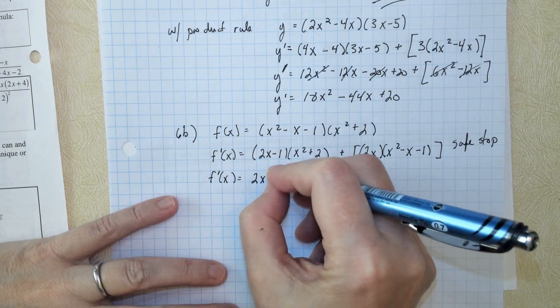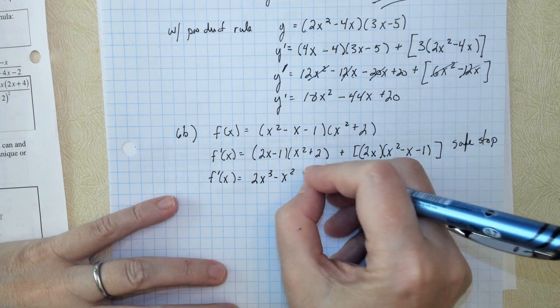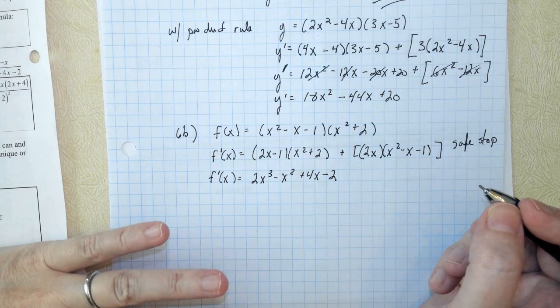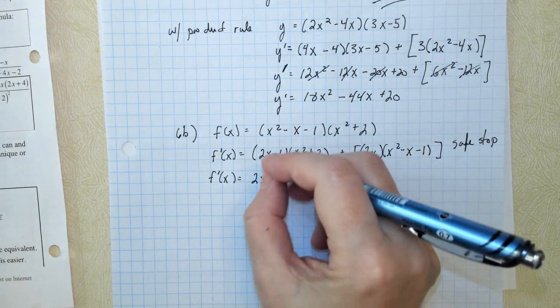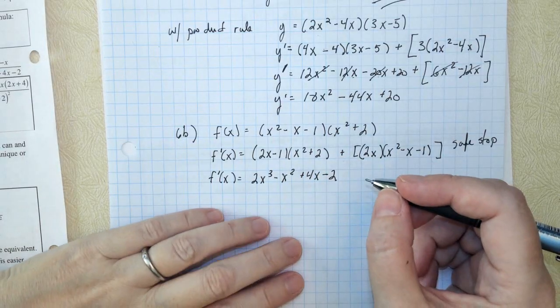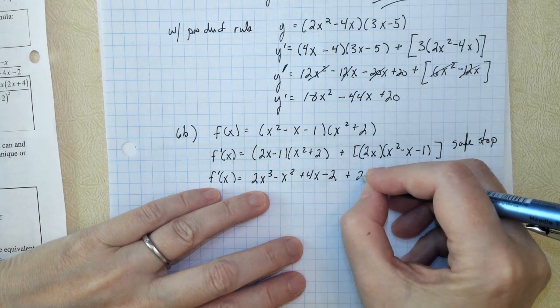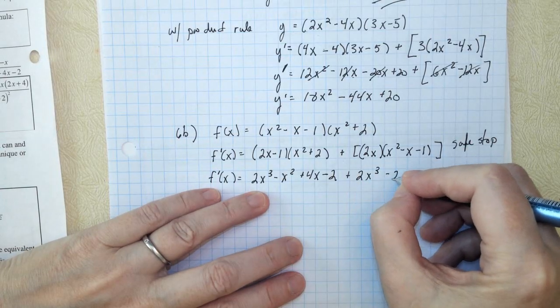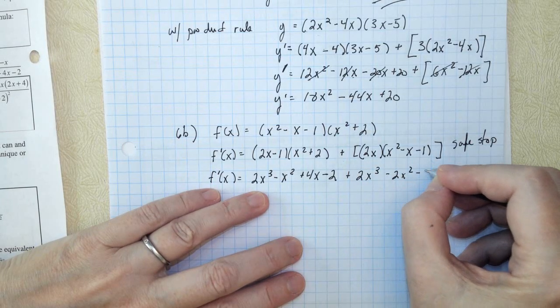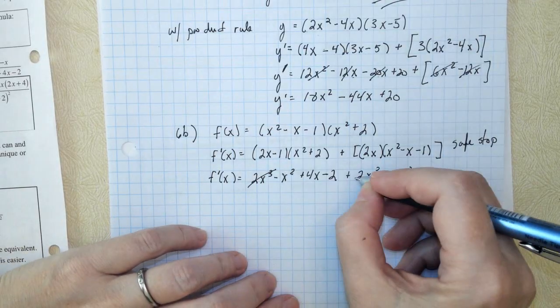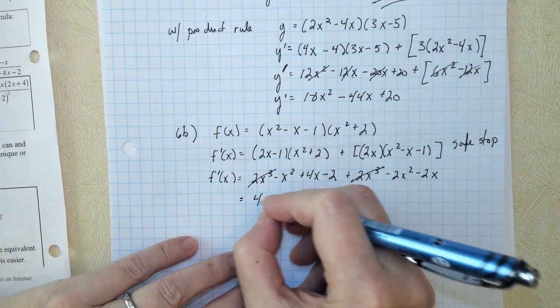So I have 2x cubed minus x squared plus 4x minus 2. And you'll see that we really have to start getting good at doing the FOIL in our head to really help us out. Otherwise, we're going to be frustrated a lot. Plus 2x cubed minus 2x squared minus 2x. So starting from the top power, I have 4x cubed.